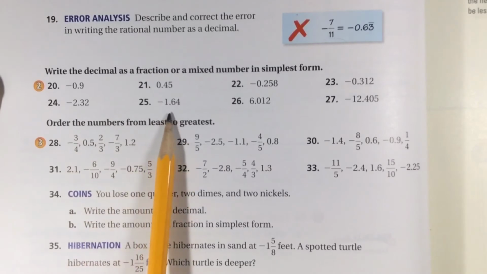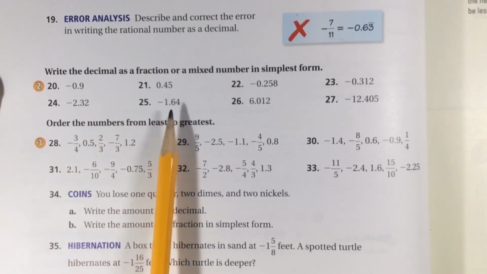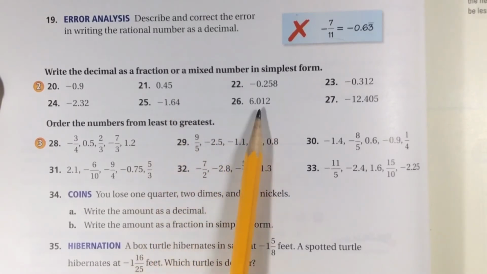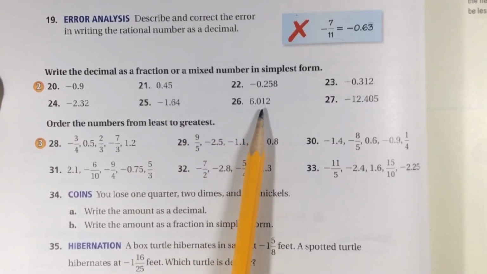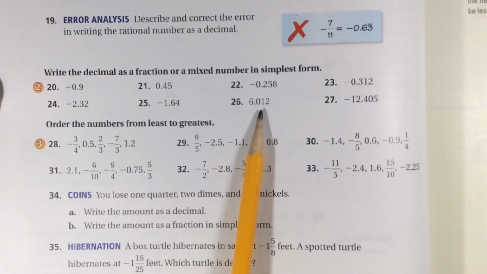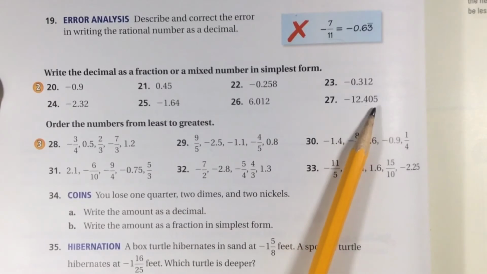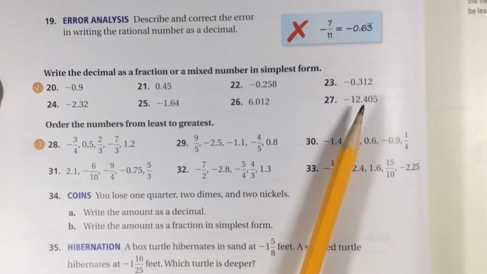For number 25, negative 1 and 64 hundredths, which simplifies to negative 1 and 16 over 25. For number 26, 6 and 12 thousandths, which simplifies to 6 and 3 over 250. And number 27, negative 12 and 405 thousandths, which simplifies to negative 12 and 81 over 200.